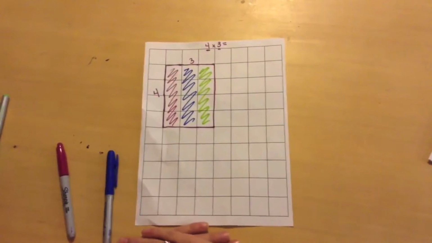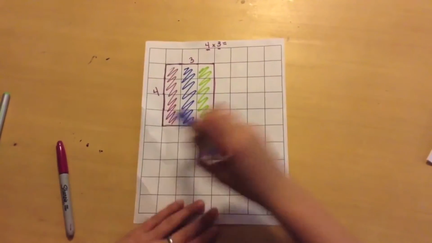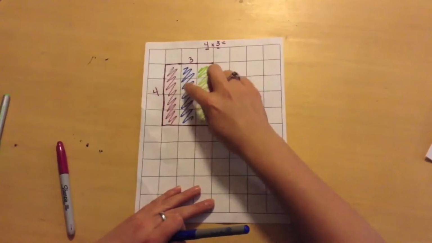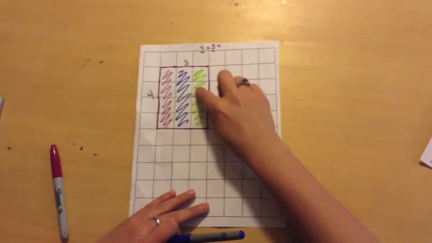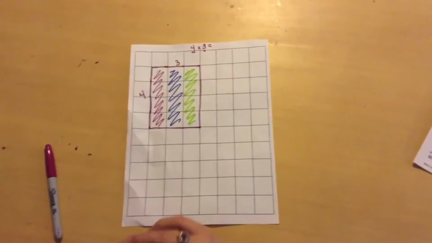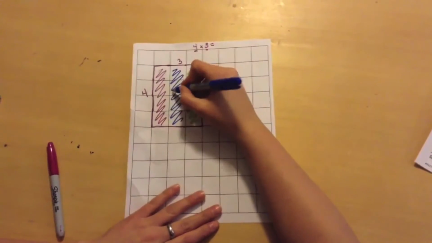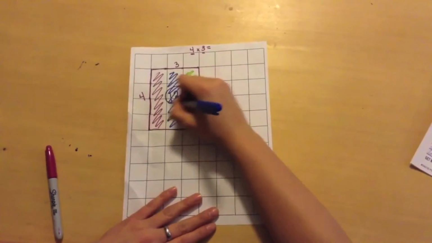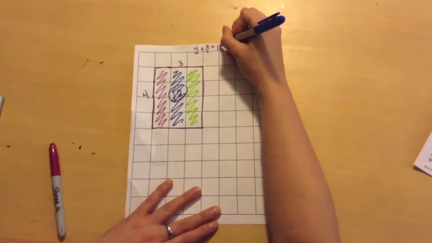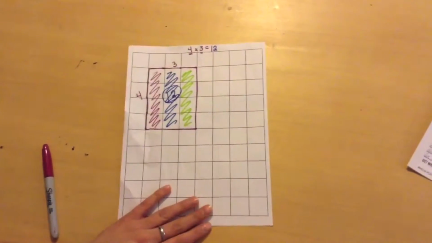So now if we count all of the squares inside of our array, 1, 2, 3, 4, 5, 6, 7, 8, 9, 10, 11, 12. We have 12 squares in the array. So the answer to 4 times 3 is equal to 12.